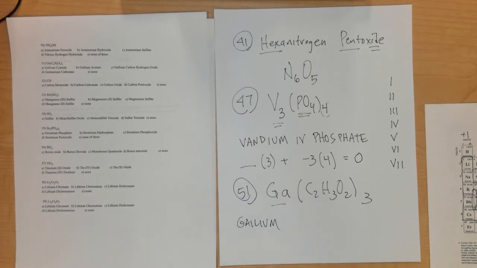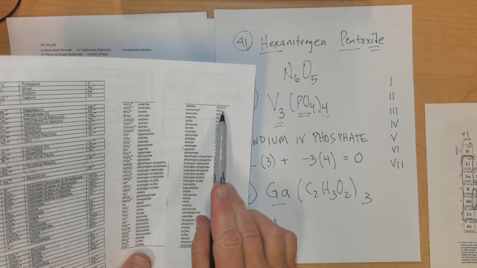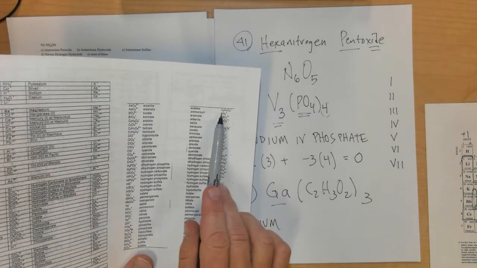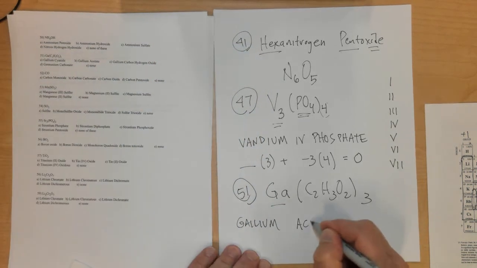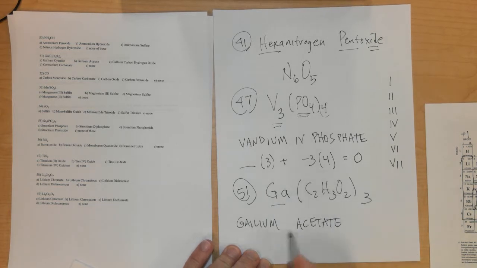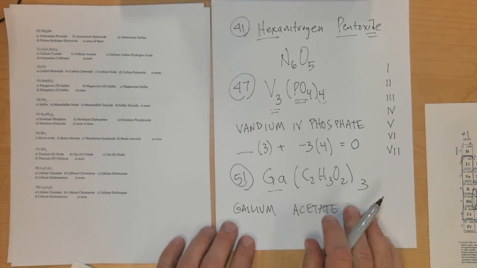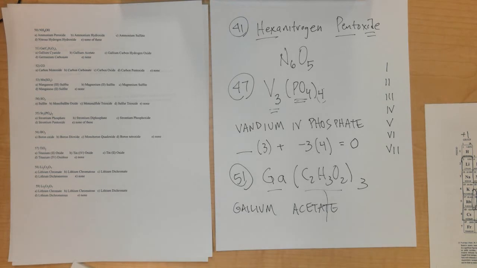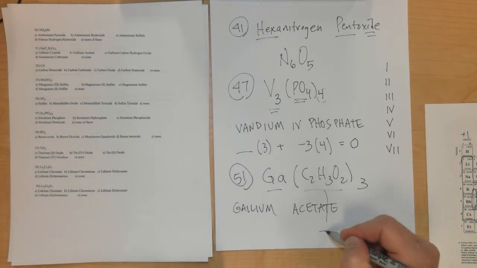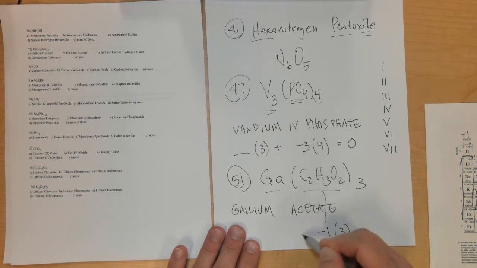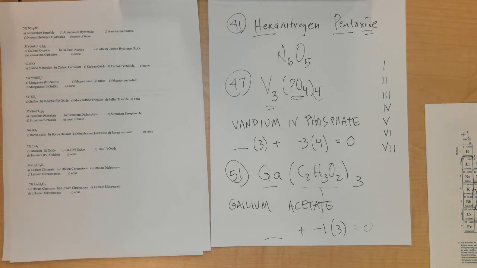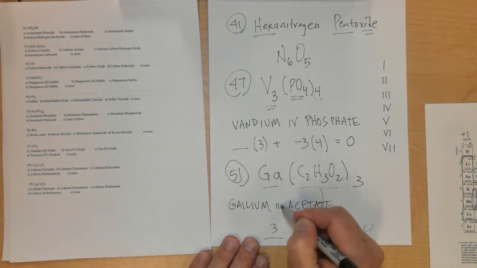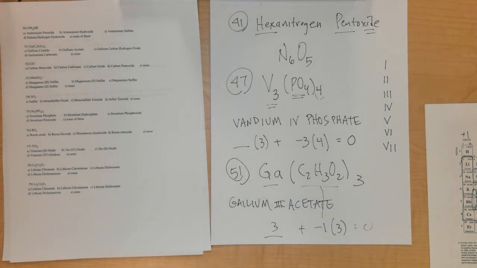And then C2H3O2, if you don't have it memorized yet, it's right up here. Alphabetically, C2H3O2 would be over here. So it's called acetate. Leave some space in there so you can put the Roman numeral in there. We know acetate's charge, because you memorized it or you looked it up here on the periodic table, is -1, and there are 3 of them. So something plus -3 has to equal 0. You can guess and check and see if you can figure out what it is. 3, yeah. So you need a Roman numeral 3 in the middle right here, so gallium 3 acetate.